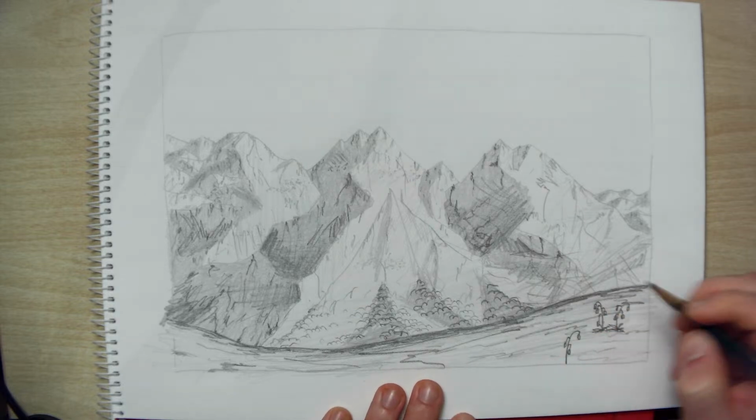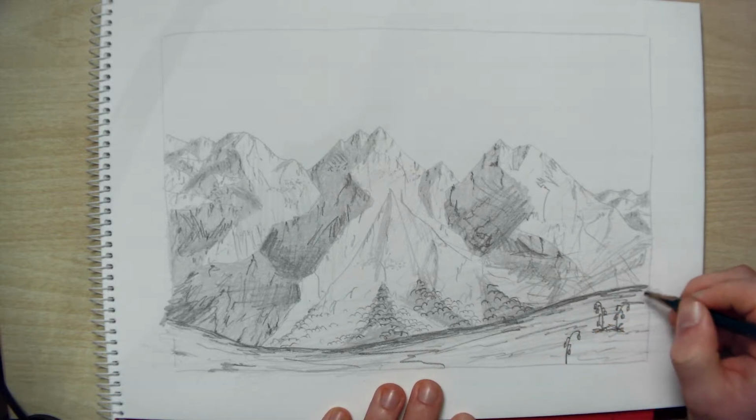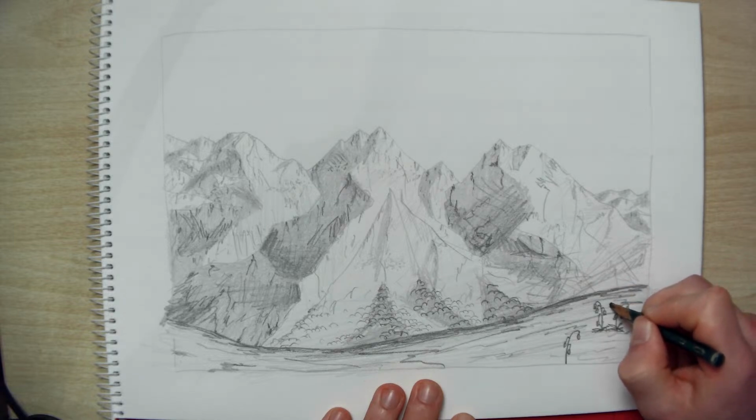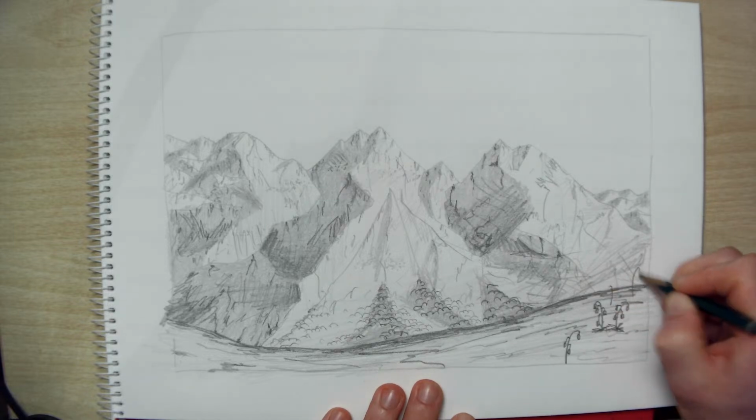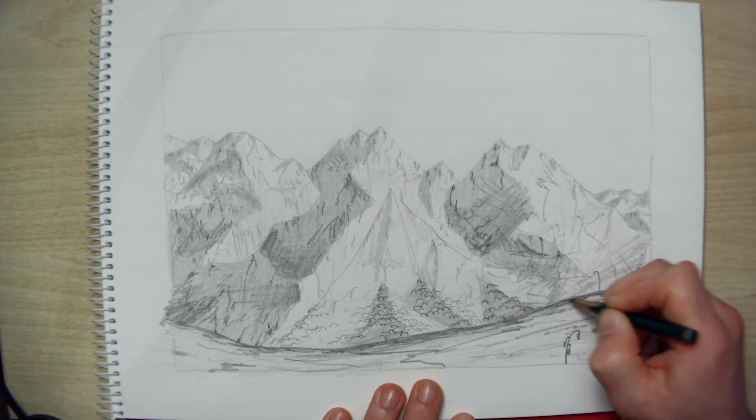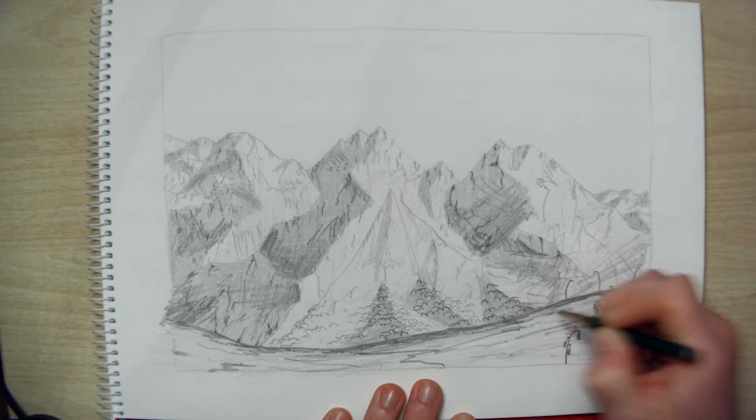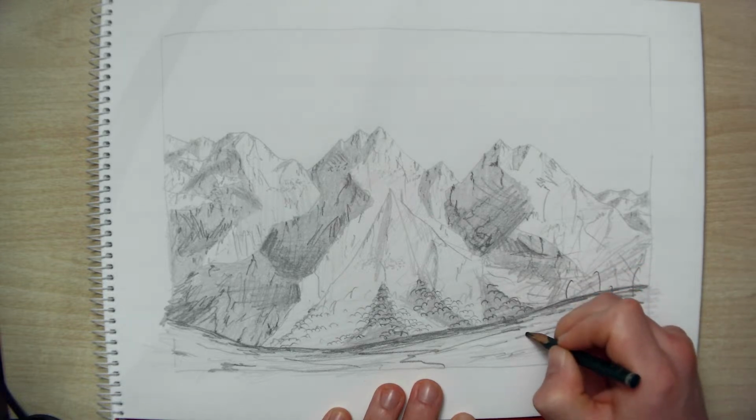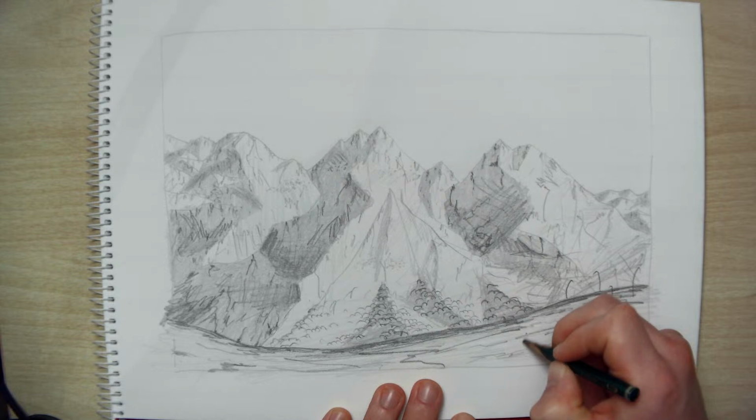Like this. Let's put one right there, one right here. Have them overlap with the background a little bit. Like that, and one more down here.